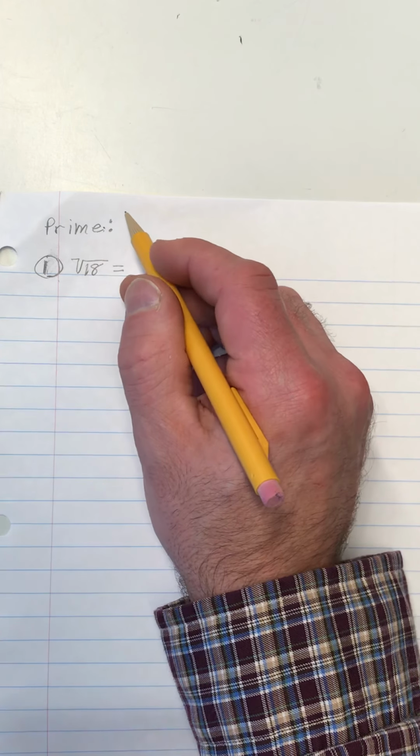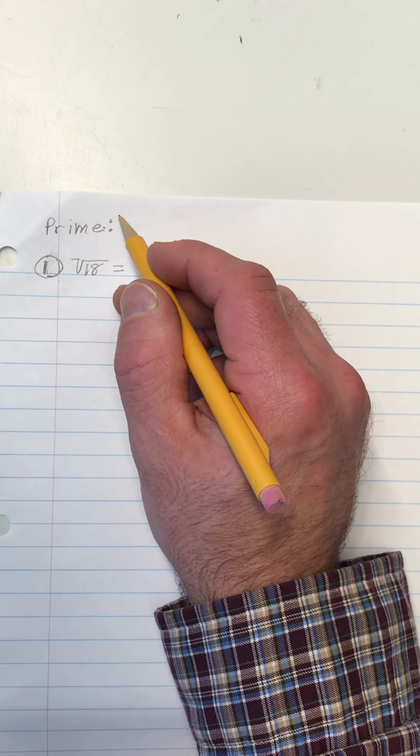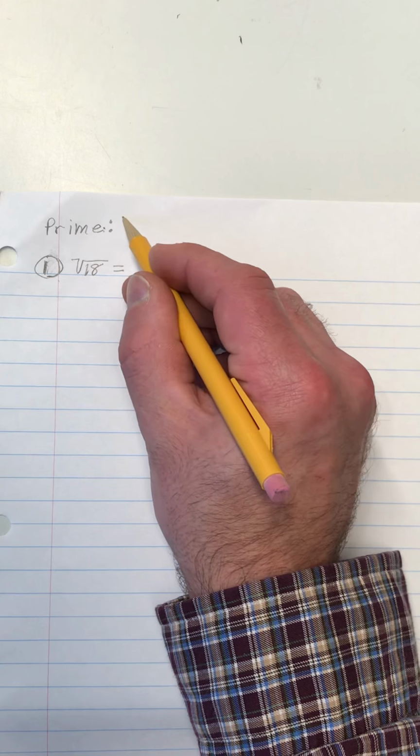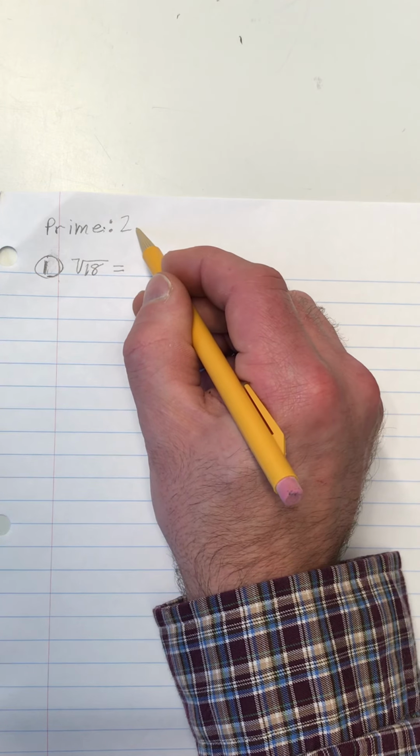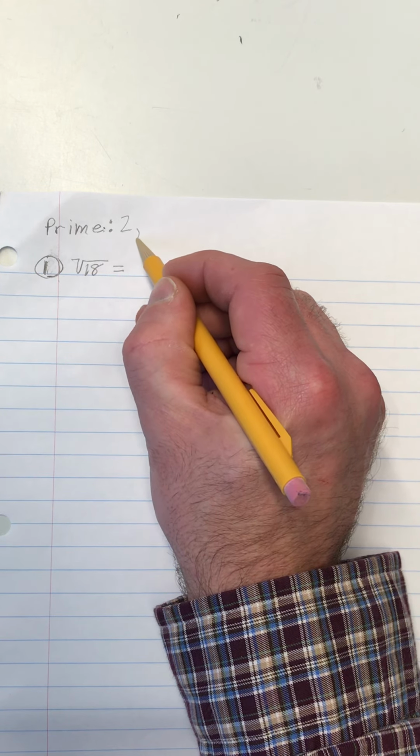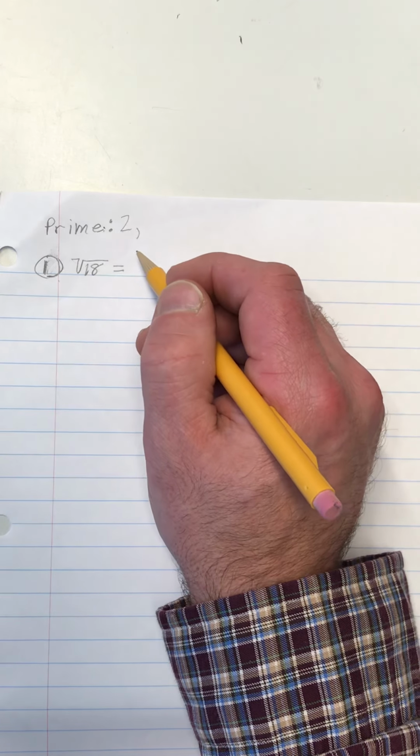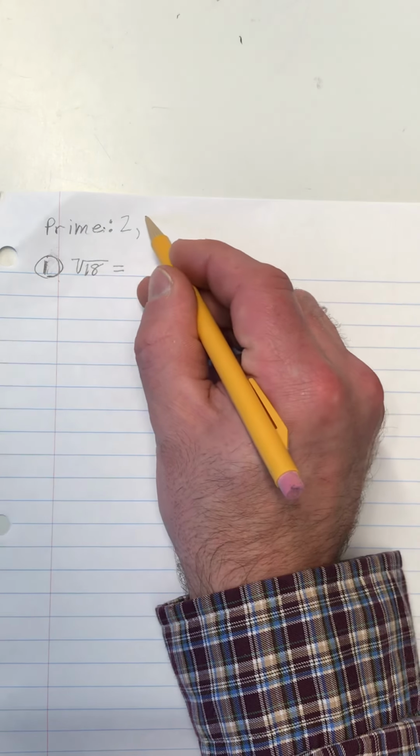The lowest prime is the only even prime, which is 2. 2 is only divisible by 1 and itself. The next one is 3. 3 is only divisible by 1 and itself. What would be the next prime number?